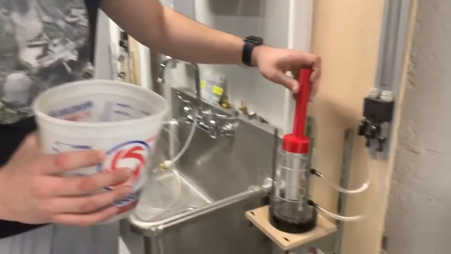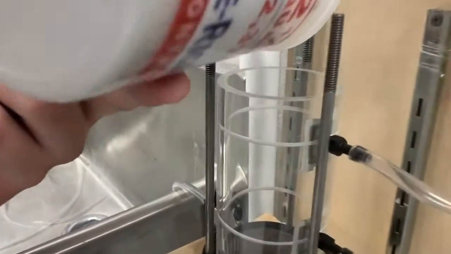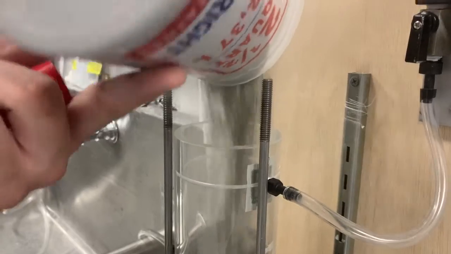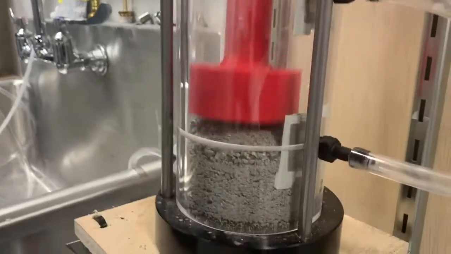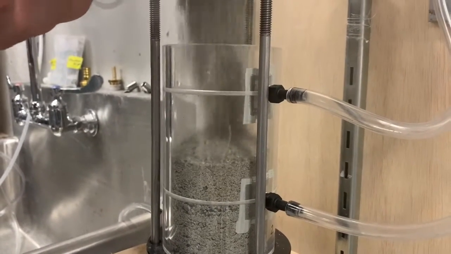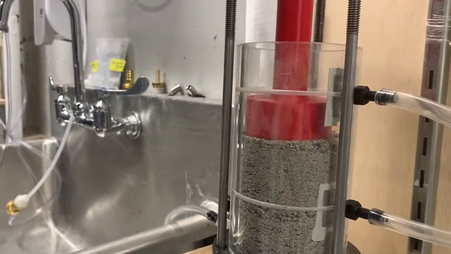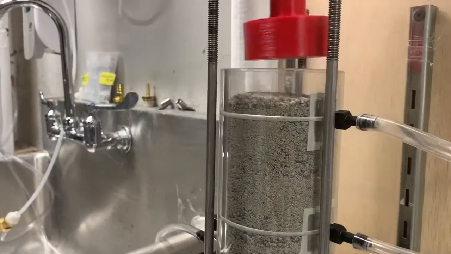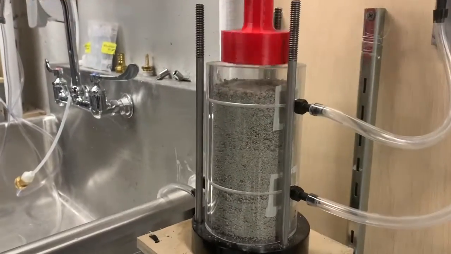Next, we are going to fill the material in the apparatus. We are going to do this in a step called lifts. We are going to first fill it up right above the first manometer opening, and then compact it down with the 3D printed part. For the next lift, we are going to fill it to right underneath the manometer opening and compact this down again with the 3D printed part. For the final lift, we are going to use the rest of the material and put the 3D printed part and compact it down once again.